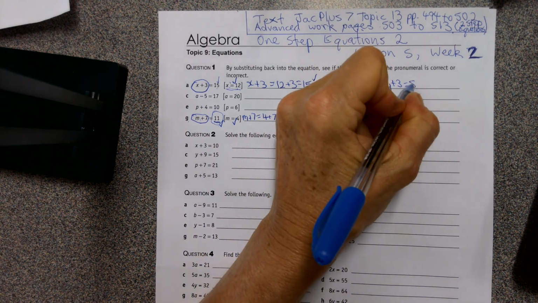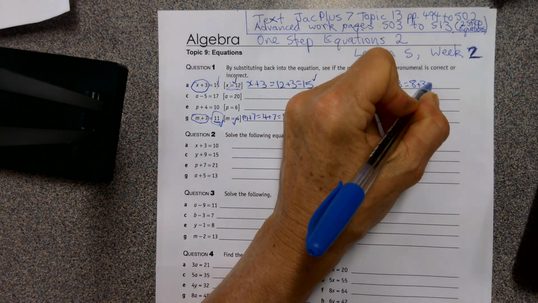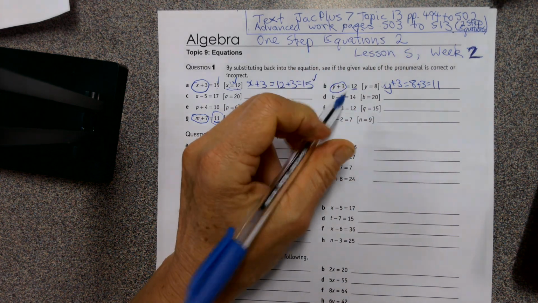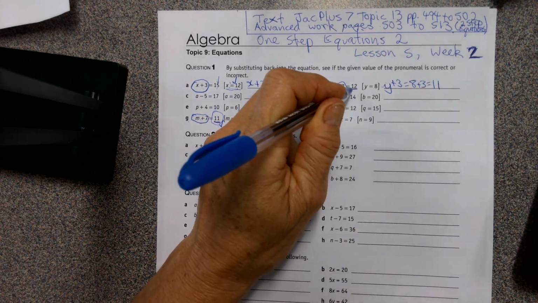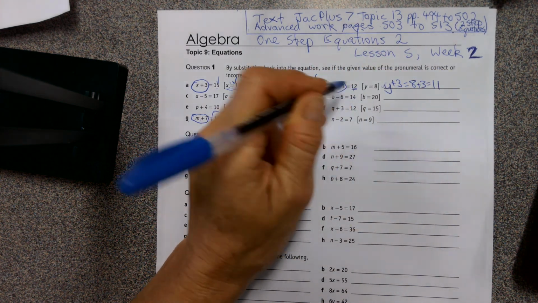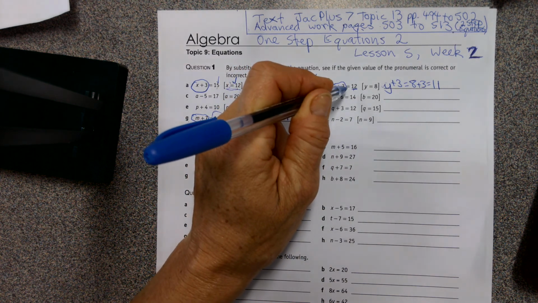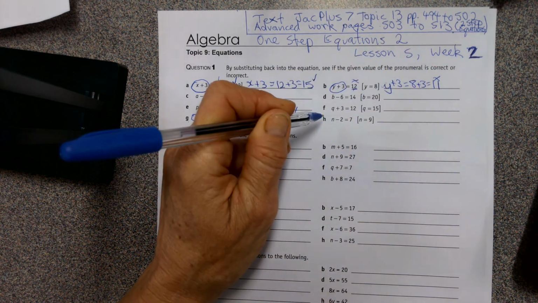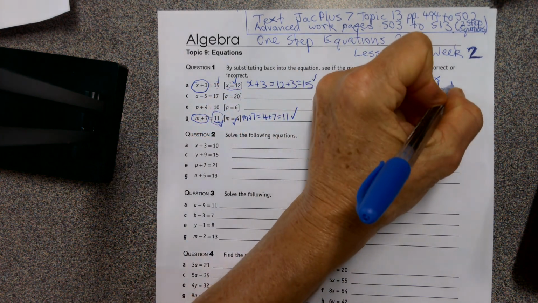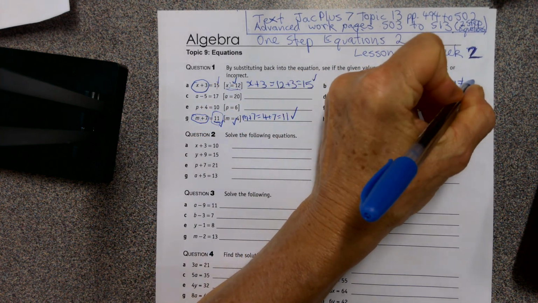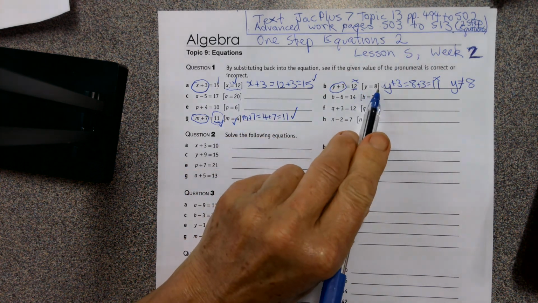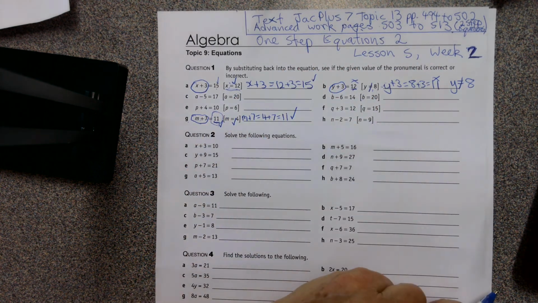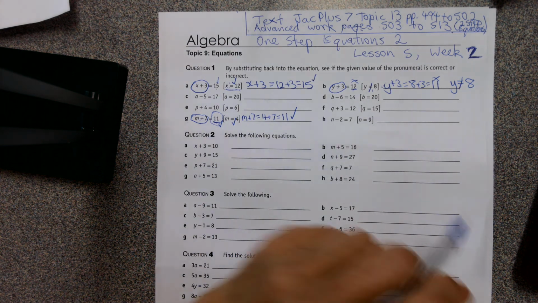So we'll say 8 plus 3, calculate that, that equals 11. So, the right-hand side equals 12. Well, that's a problem, isn't it? So they're both different. They're totally different answers. So, we can say y does not equal 8. So that's your answer. It's incorrect.